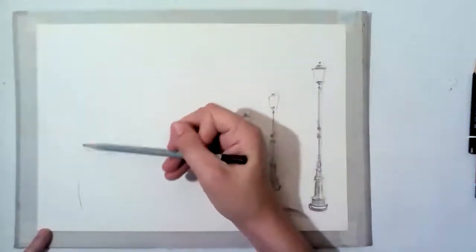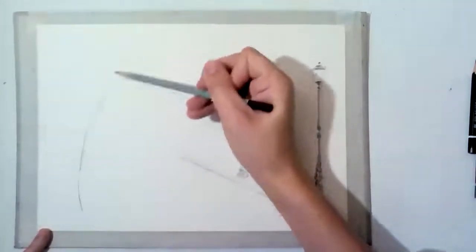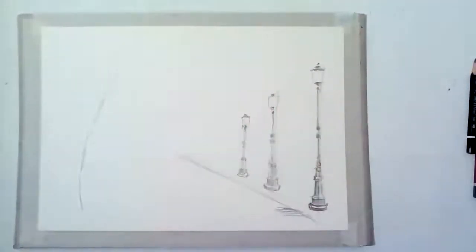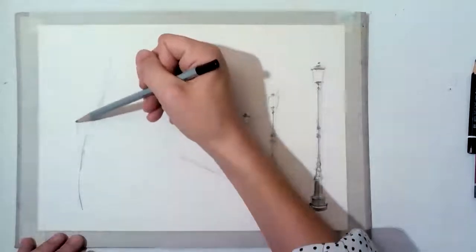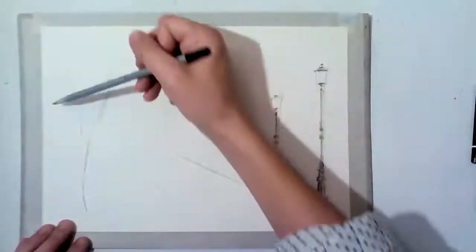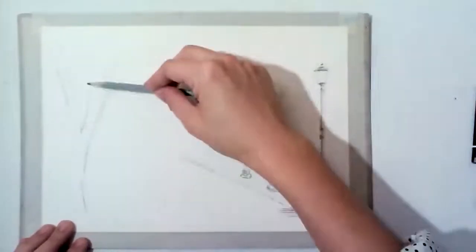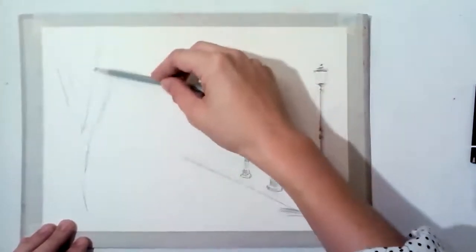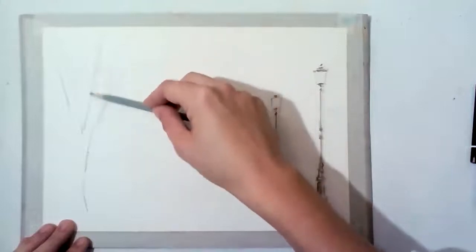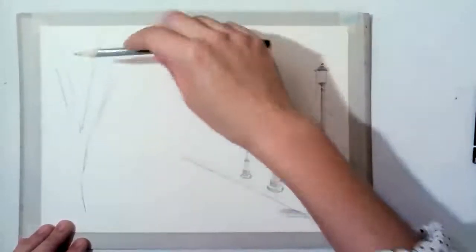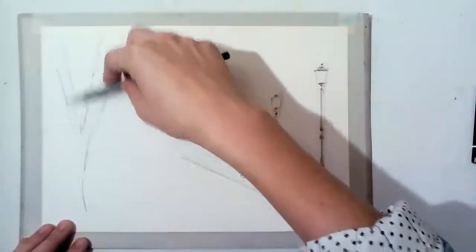Okay, and just also to switch. I will finish the street lamps more later. Let's do a bit more of the foreground. So, big tree. Yes, so don't underestimate this thing of size.